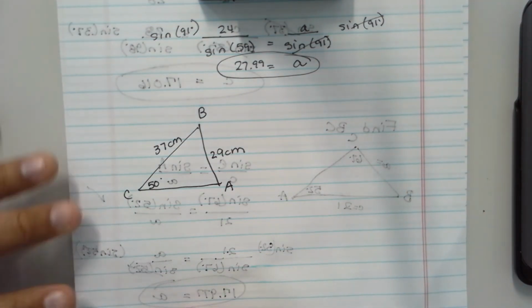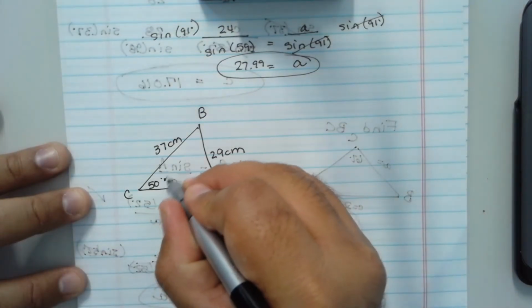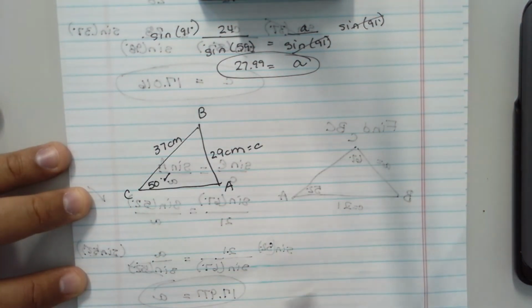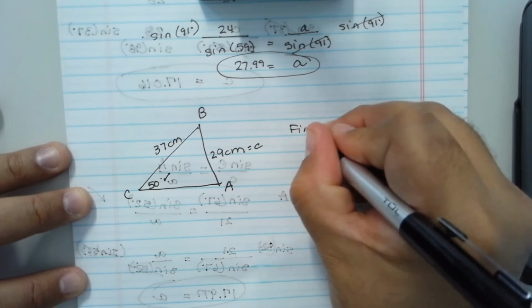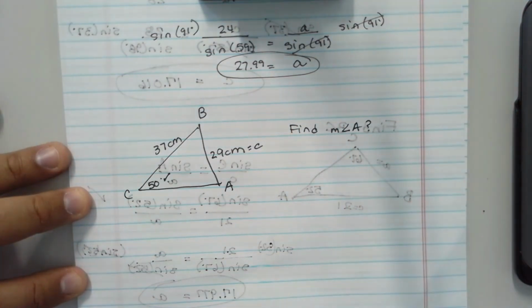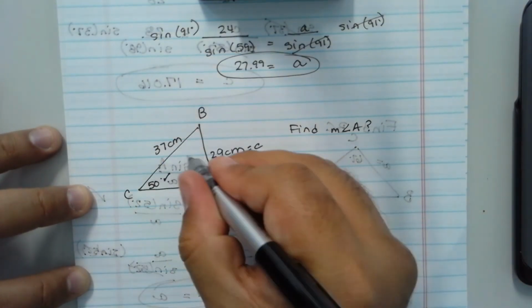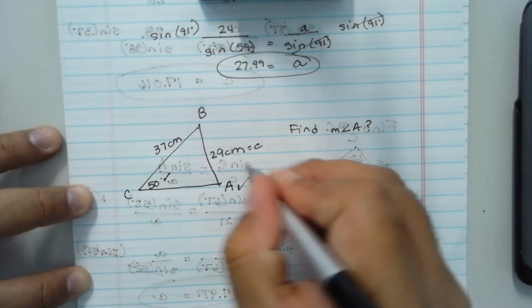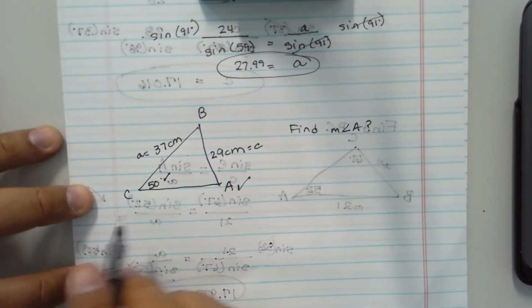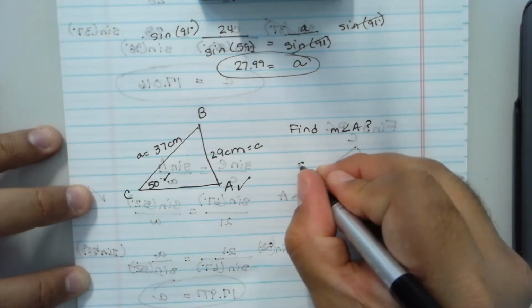If we take a look at this, we look at the other side, this is actually going to be lowercase c. The question says find the measurement of angle A. That's what we're trying to achieve. So we need this, and we have little a. This is the information that we have. We could go ahead and write it.